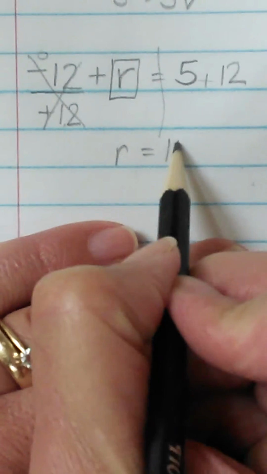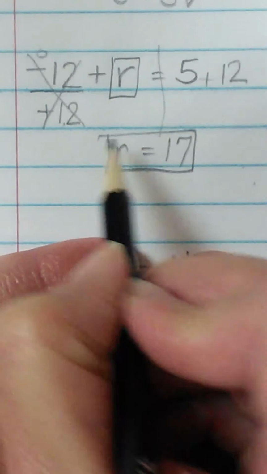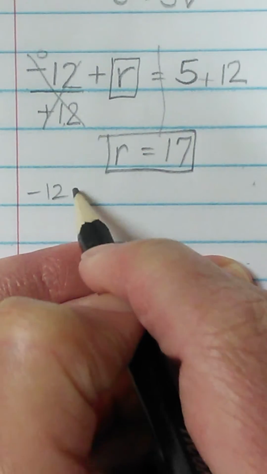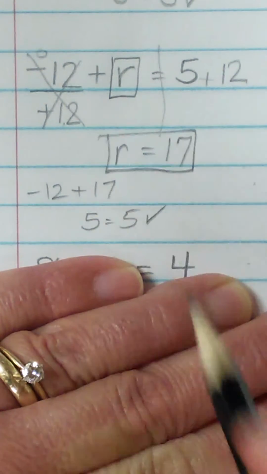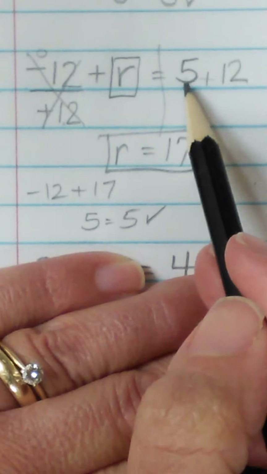5 plus 12 is 17. That's my answer. I'm going to put it in. -12 plus 17. That gets me 5. That equals 5. So I know I'm right because that was the answer that it needed to equal.